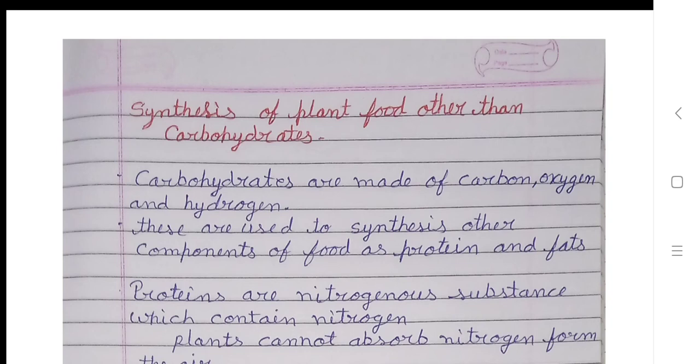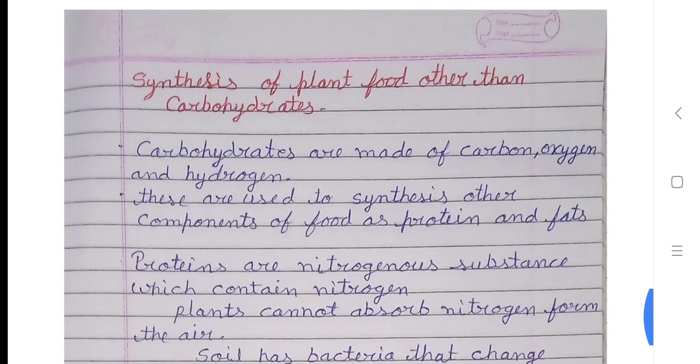We learned that plants synthesize carbohydrates through the process of photosynthesis. Carbohydrates are made of carbon, hydrogen and oxygen, and these are most useful. Carbohydrates, or carbon and hydrogen, are used to synthesize other components of food such as proteins and fats. But proteins are nitrogenous substances. We know that proteins contain nitrogen. So from where does the plant get nitrogen?